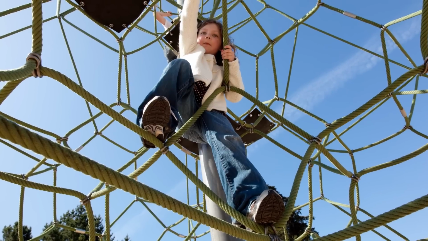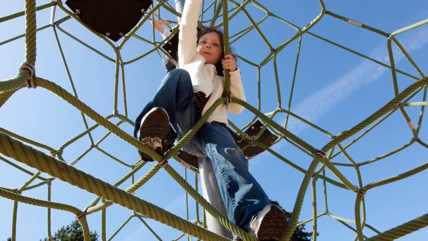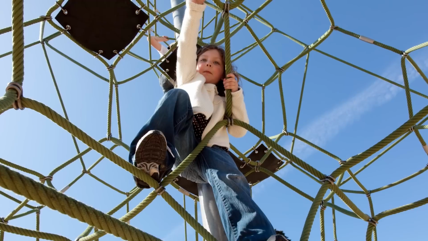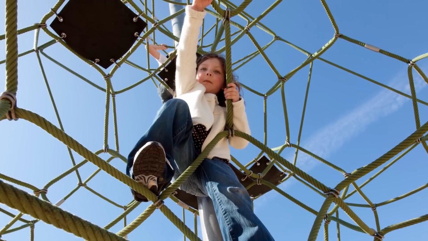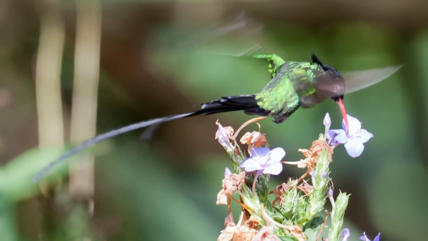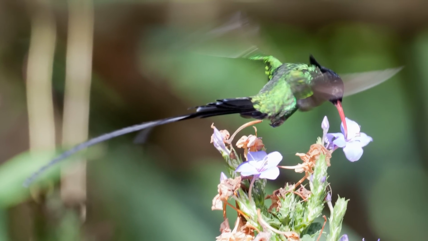Here's a picture of my daughter Madeline in the playground. I shot this at 1/320th of a second. You'll be working with this range of shutter speeds pretty frequently when shooting outdoors in sunlight, and for people, that's more than fast enough. Here's another hummingbird picture, this one taken at 1/250th of a second.